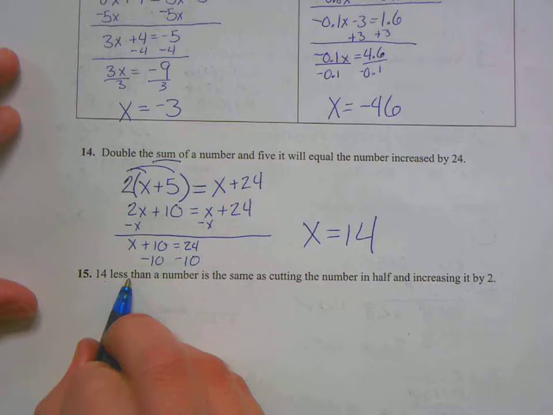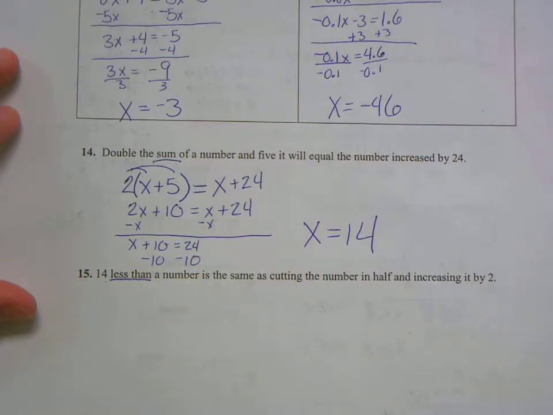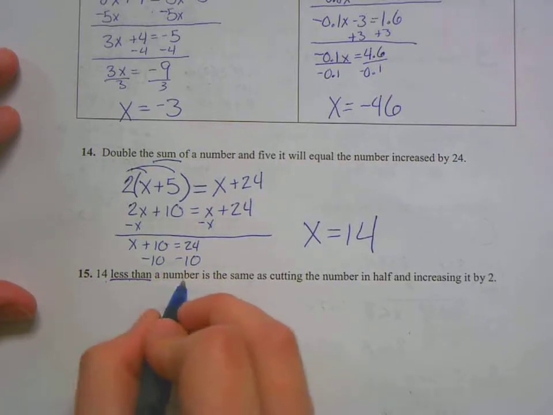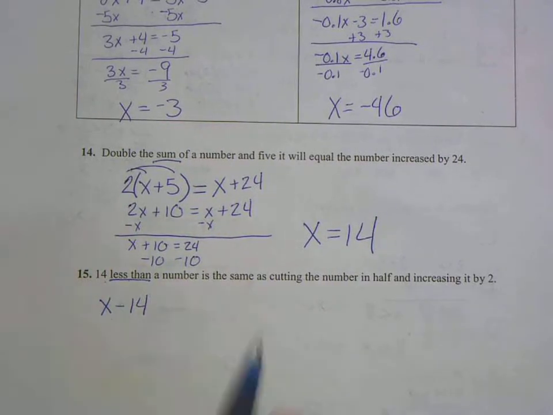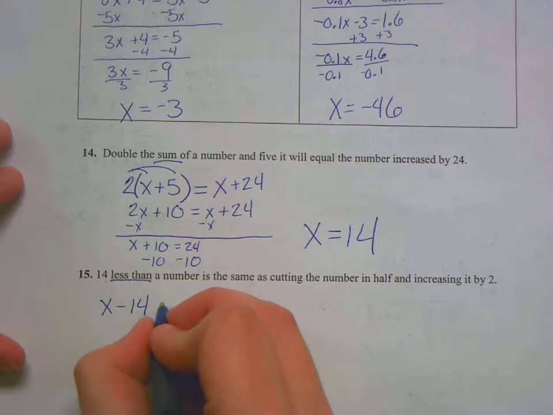14 less than a number. Remember that keyword less than means you're going to flip the order of what it's originally written as. So I'm not going to do 14 minus x. I'm going to do x minus 14. Because when it says less than, that's the piece you should be subtracting. So 14 has to be behind the subtraction sign.